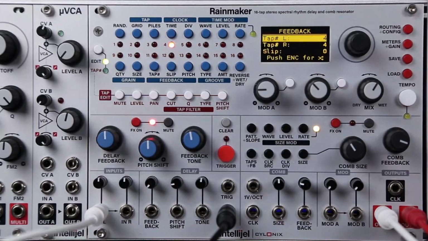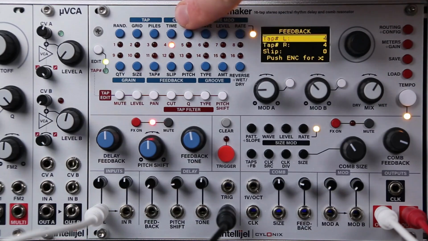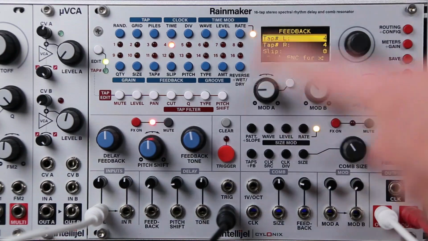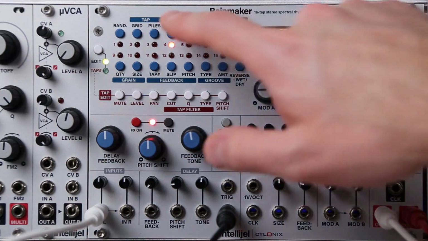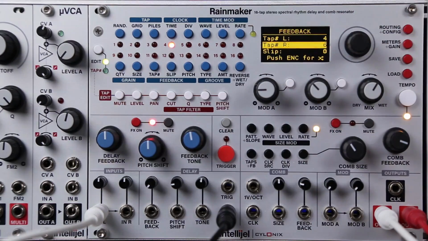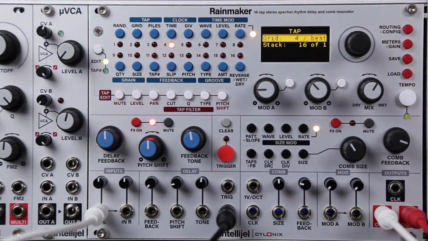So with tap number, you can control when Rainmaker sends signal to the feedback loop. Tap number 4 means that Rainmaker is taking the feedback at the same timing as tap number 4. In this preset, both the left and the right are set to 4, but we can change that to be separate. How this affects the timing of your delay is going to depend on your delay clock time, as well as your time division and your grid settings.